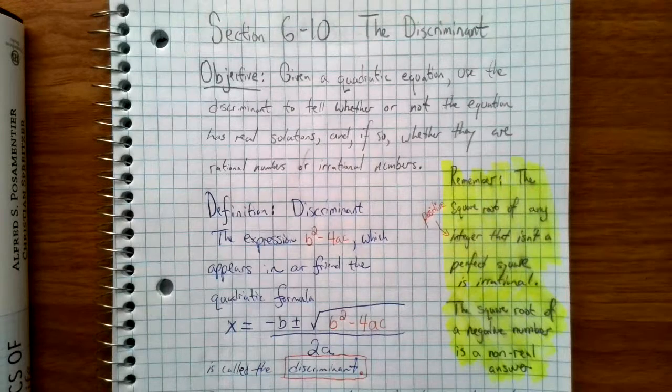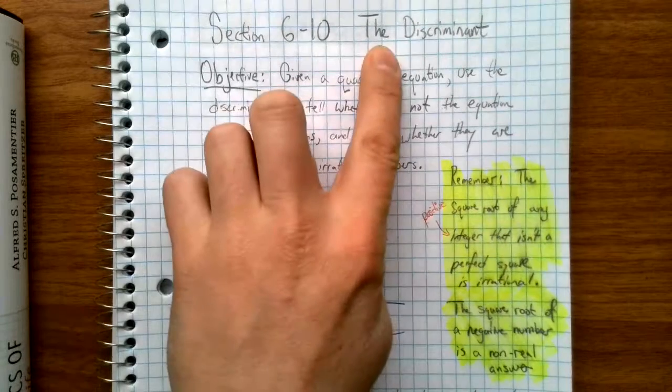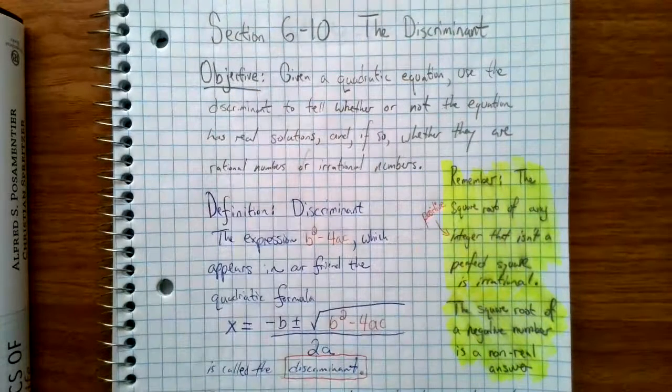We are going to be talking today about the discriminant, which is in section 6.10. This is the last section that we're going to cover in this chapter, and fortunately, it's a pretty short little topic. So what we're going to be doing today is using this thing called the discriminant to determine what type of solutions exist in a quadratic equation. Fortunately for us, we already know what the discriminant is.